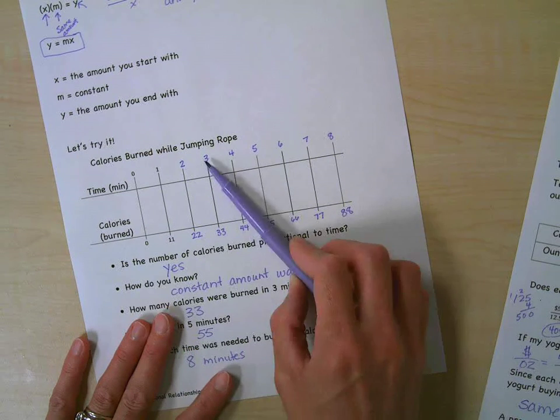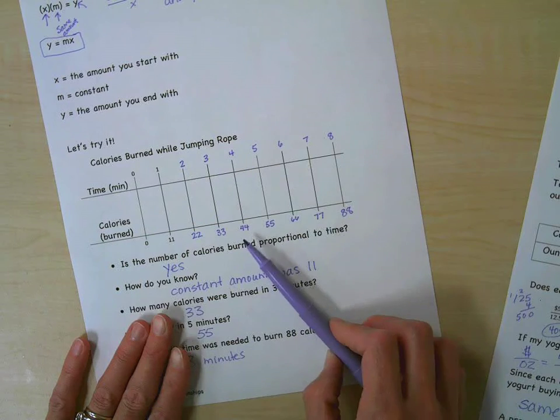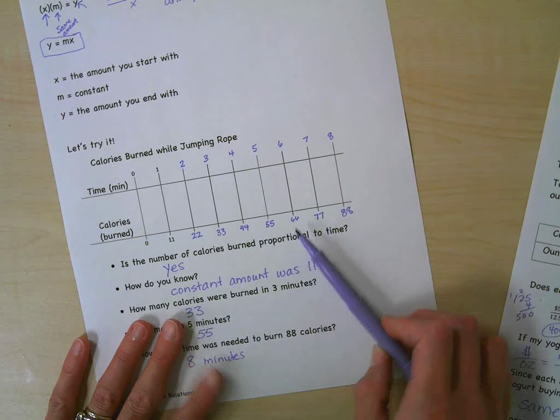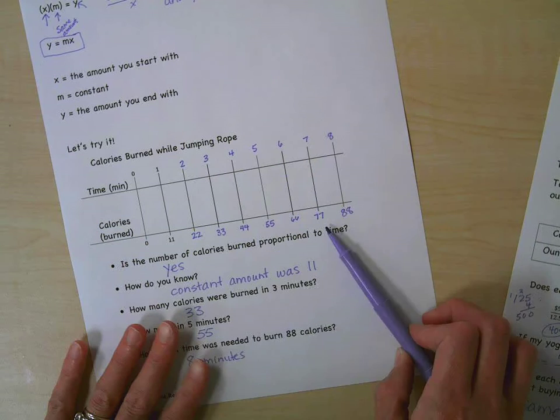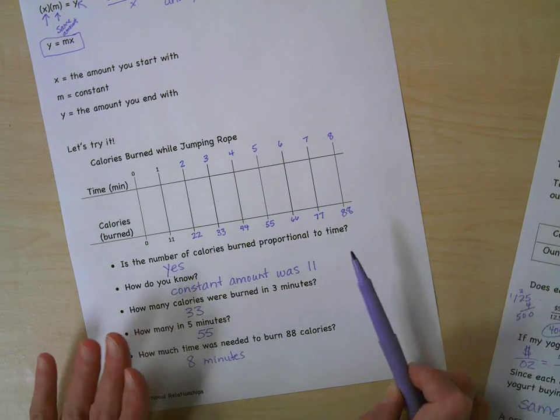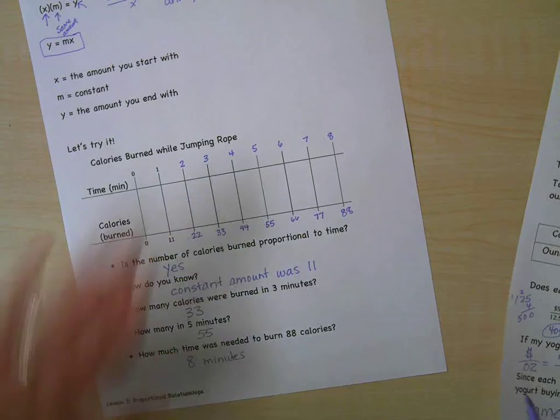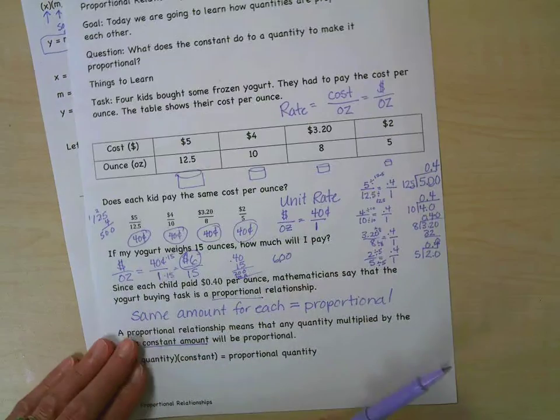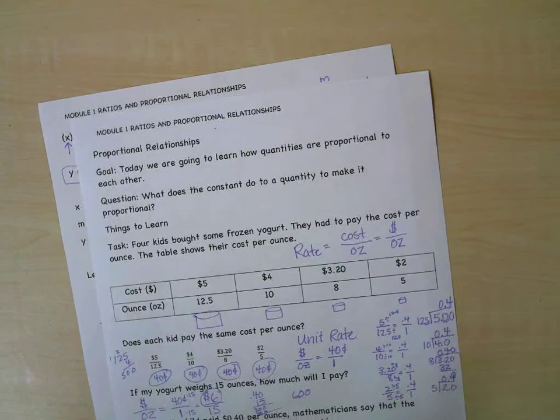Every time here, we were multiplying it by 11. So 1 times 11 is 11, 2 times 11 is 22, 3 times 11 is 33, 4 times 11 is 44, 5 times 11 is 55, 6 times 11 is 66, 7 times 11 is 77, and 8 times 11 is 88. So the constant for this one was 11. The constant for this one was 40 cents.